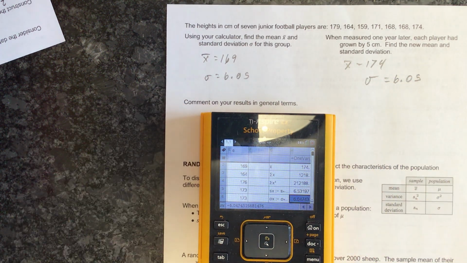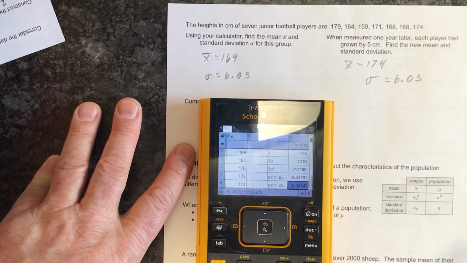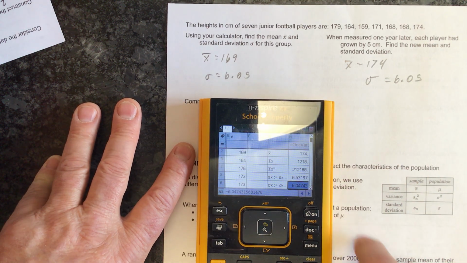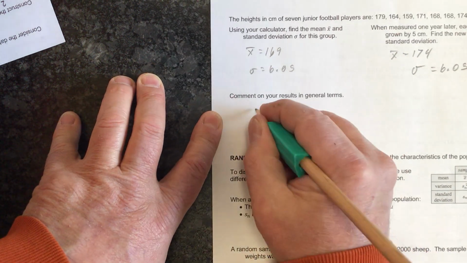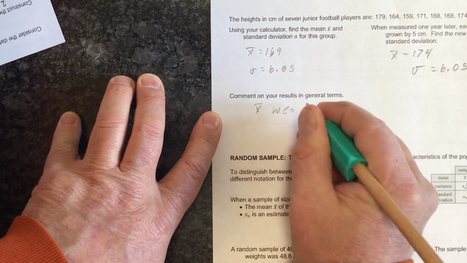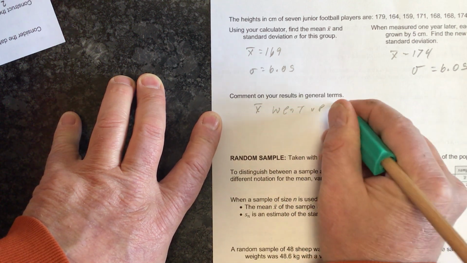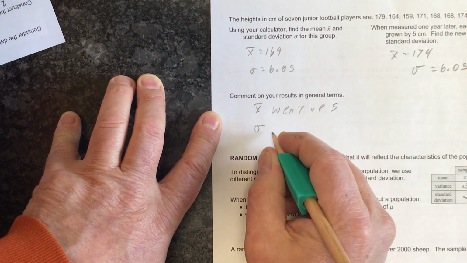So what happens when you add or subtract a constant value to all your data entries is that the mean is going to go up or down by that amount, but the standard deviation remains the same. So x bar, or mean, went up 5, and the standard deviation stayed the same.